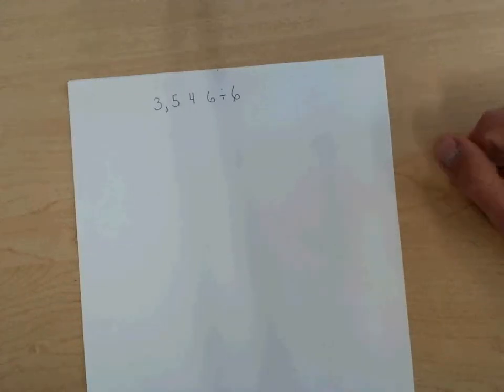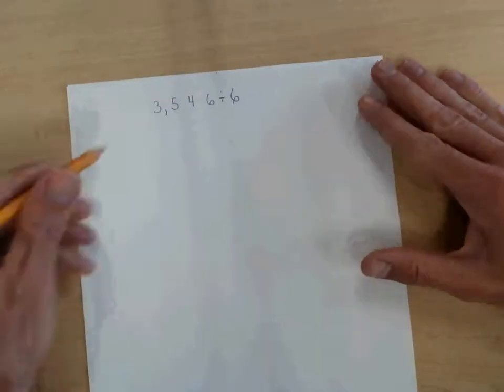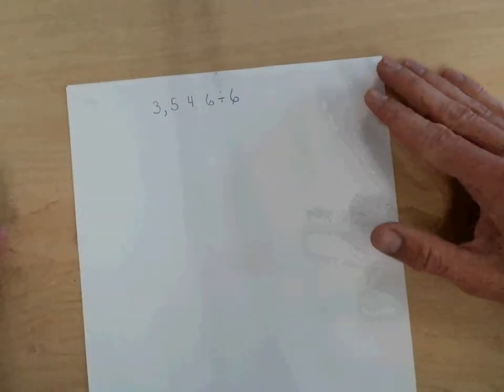The first strategy that we're going to use is Goldilocks and the Three Bears. It's a good way for the students to try to figure out, okay, I want a number that's not too small, that's not too big, that's just right. So we have 3,546 divided by 6.